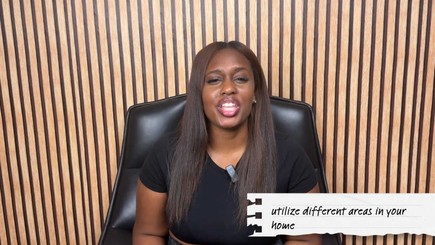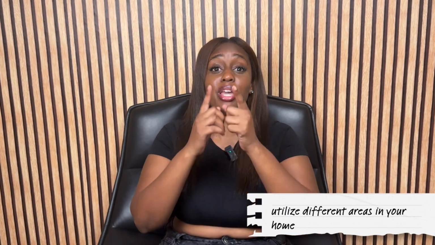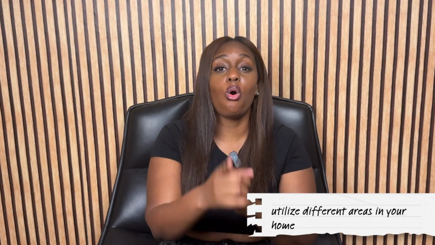The next thing you can do if you don't have an aesthetically pleasing space is utilize different areas in your house. Now, this may be a call for you to declutter and organize your space. I feel like that's part of the reason why people feel like their place isn't aesthetically pleasing. It's because they need to do a declutter. They need to do a spring cleaning. If it's winter right now, you need to do a winter cleaning. You need to do a deep clean of your house and declutter and organize. And I bet you your space will feel totally different than it was before.